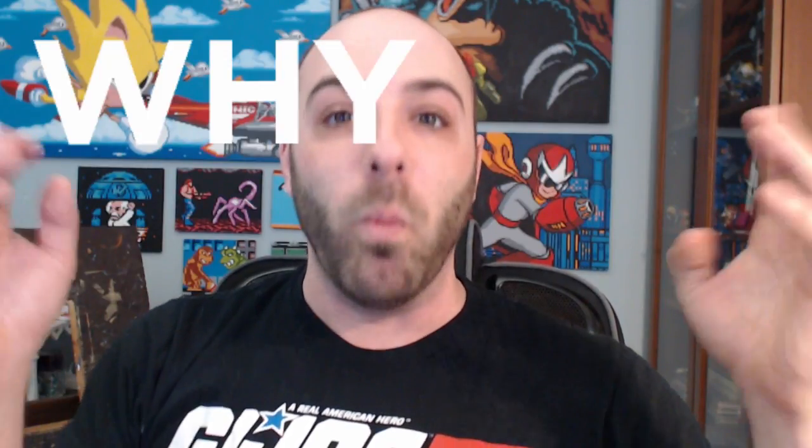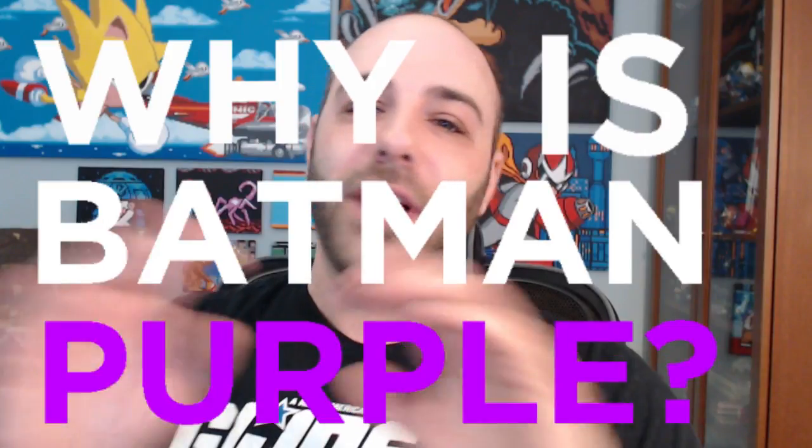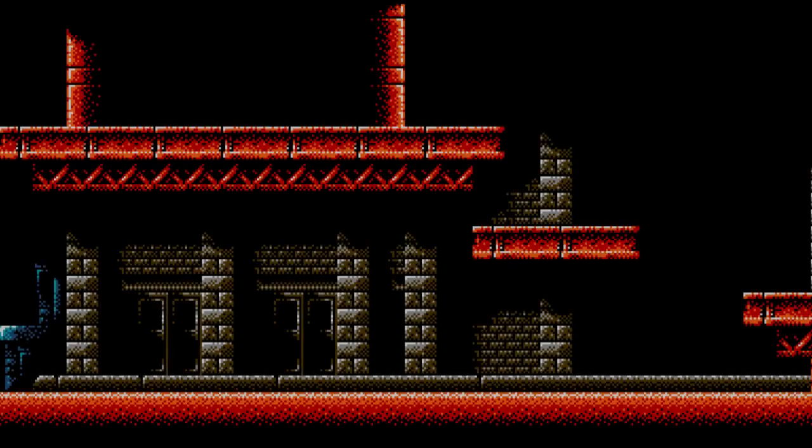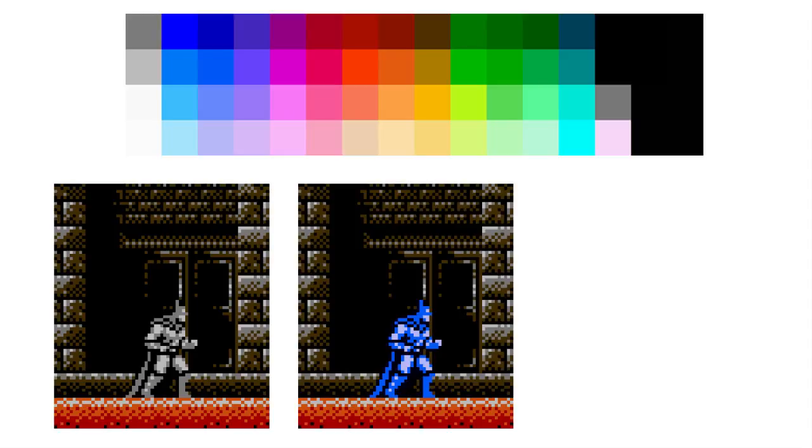Now let's get into the big thing that everyone always talks about with this game, and that is, why is Batman purple? Now Sunsoft has no official explanation or reasoning for this, this is just my personal opinion. With the shadowy background in mind, let's take a look at the NES color palette. If Batman was in a black outfit like the movie, he'd be too hard to distinguish from the background and would fall flat.